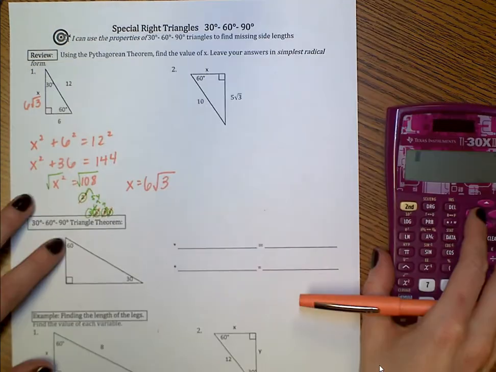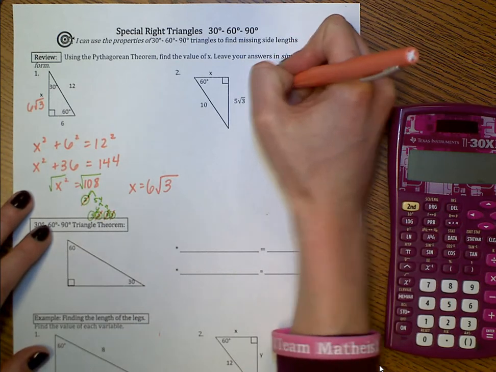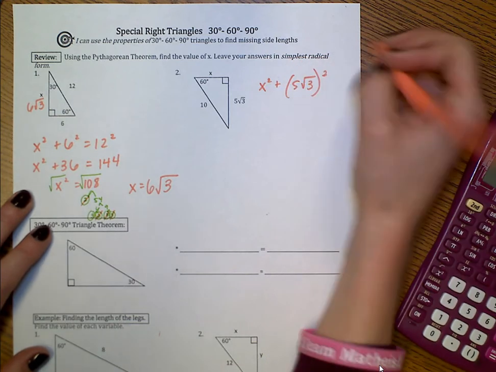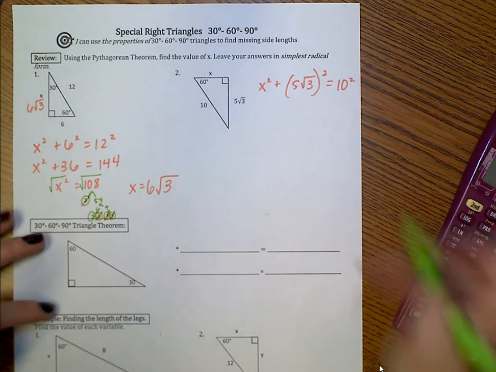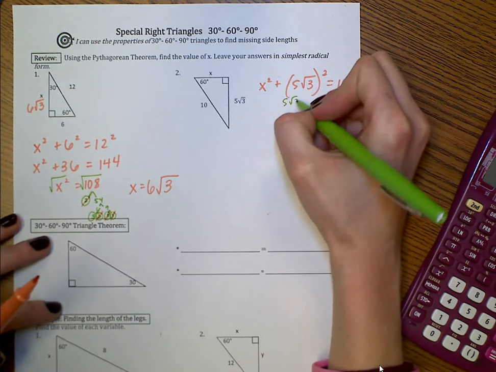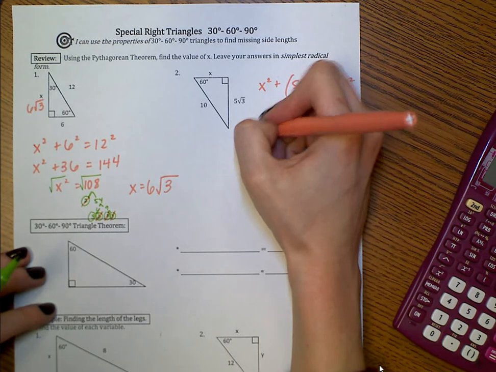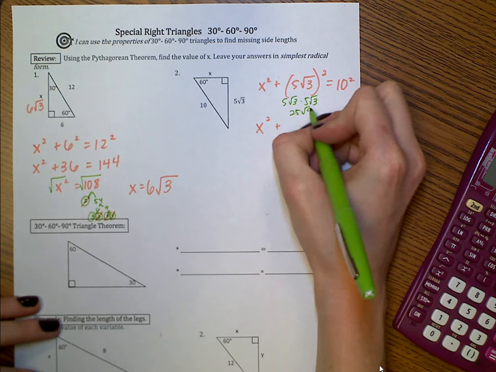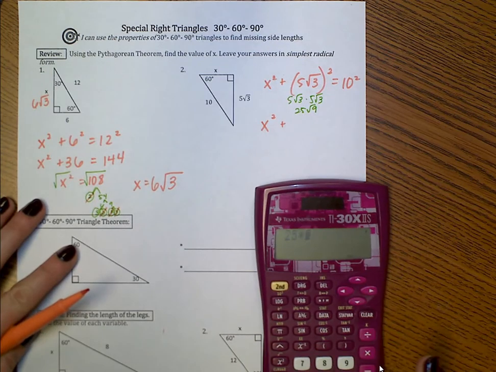On the next one here, same idea, so I'm going to set it up, x squared plus, I'm going to use parentheses, 5 radical 3 squared equals 10 squared. When you square 5 radical 3, you have to times it by itself, so that would be x squared plus 25 radical 9, which is really just 25 times the square root of 9, which is 3.